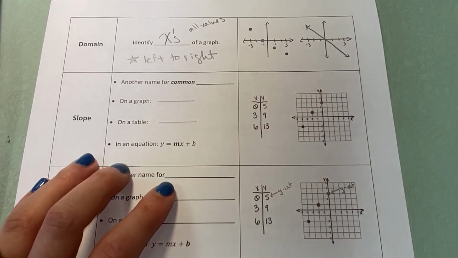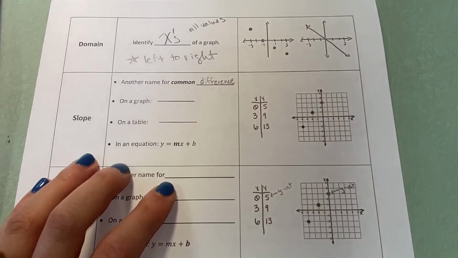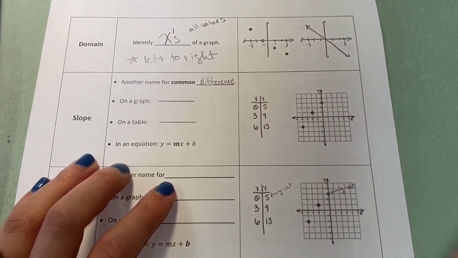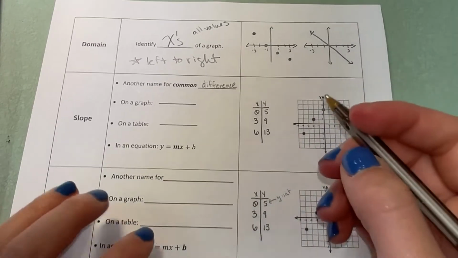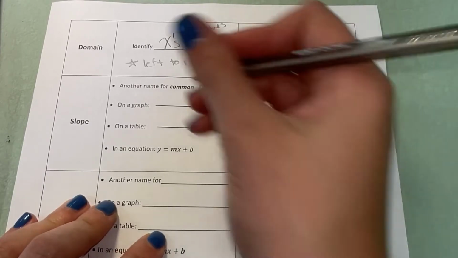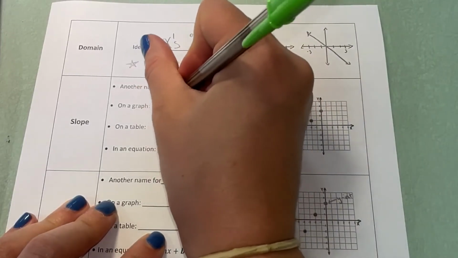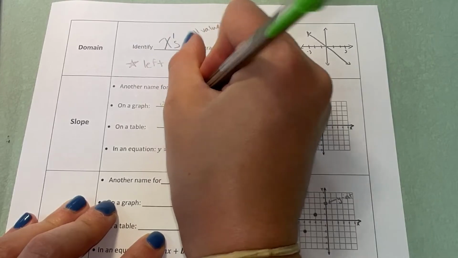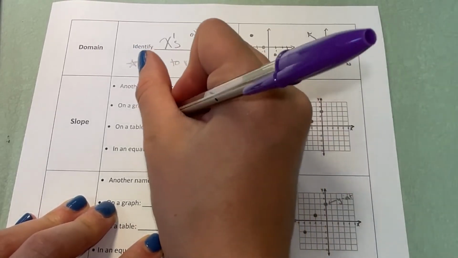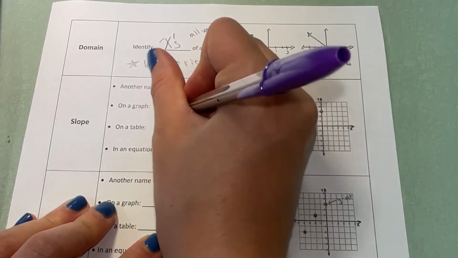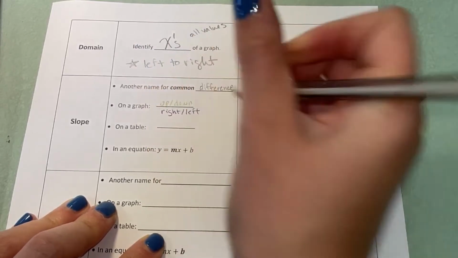So slope is another name for a common difference, okay? Which we've been dealing with. This module is very much a repeat of last module, but now we're giving everything a lot of new names. So on a graph, you have to identify if it's going up or down for the top part of a fraction, because slope is a fraction, or if it's going right or left, okay?